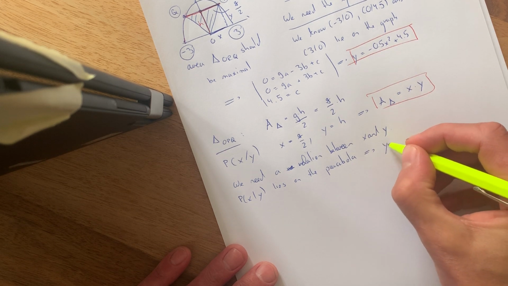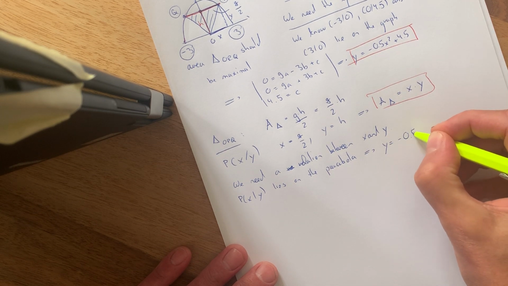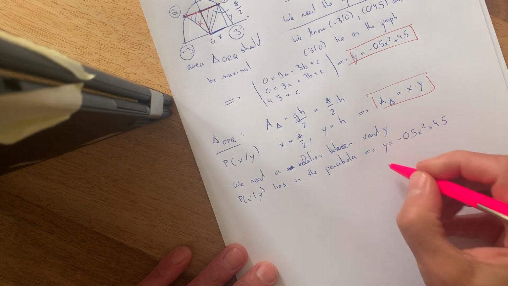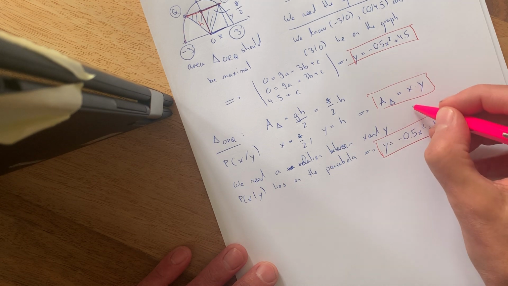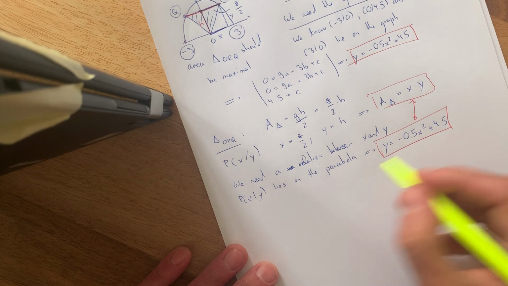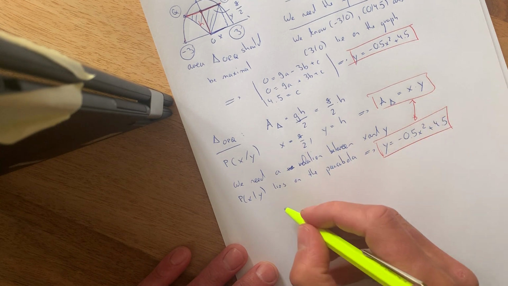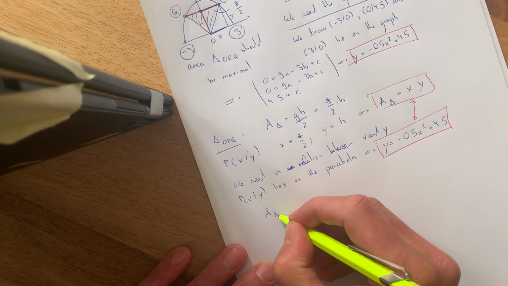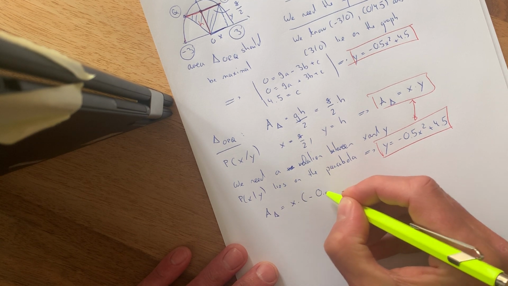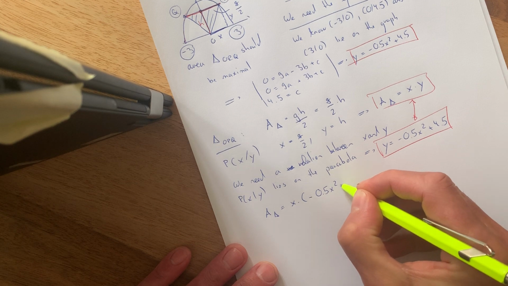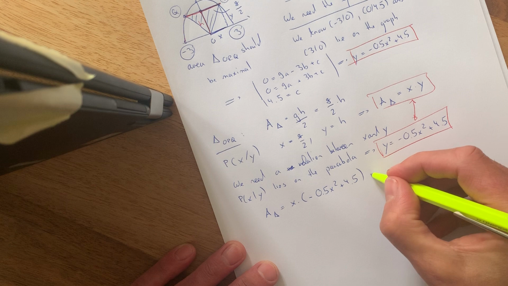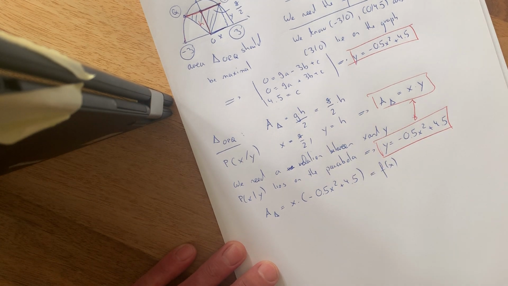So y is given by minus 0.5x squared plus 4.5. This is the second thing I need. Combining these two things leads to my equation. Plugging y into the area formula, the area is given by x times bracket minus 0.5x squared plus 4.5. And this is my function equation for the optimization.